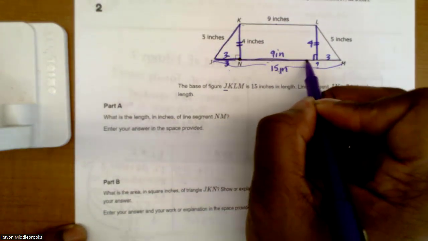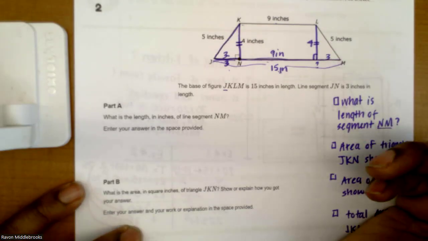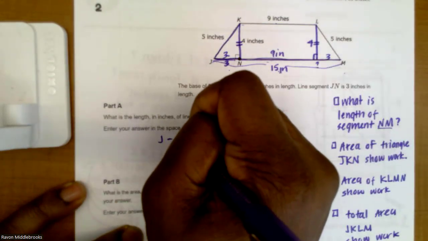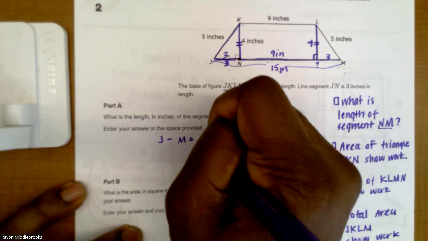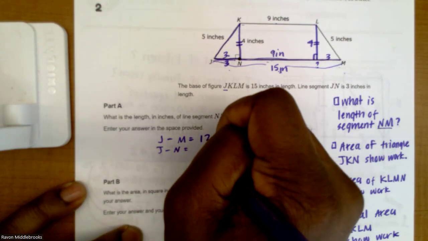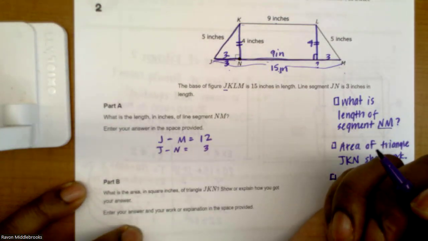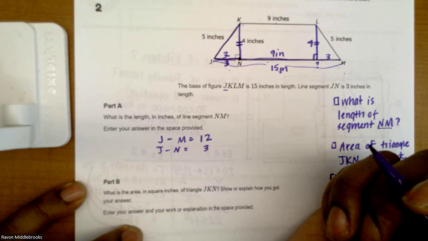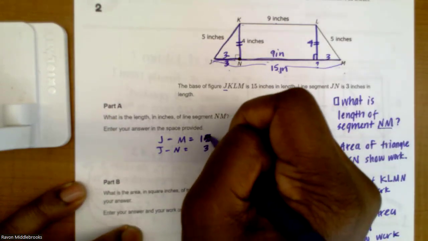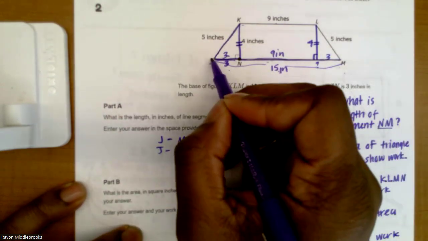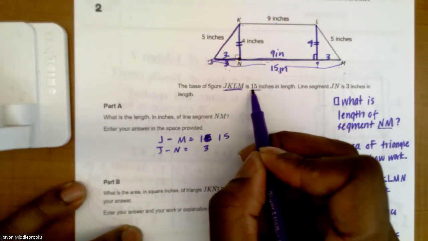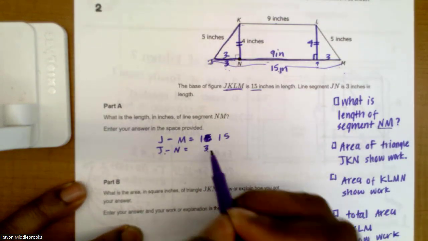So from N to M. Well, I know J to M is 15 because here J to N is 3.